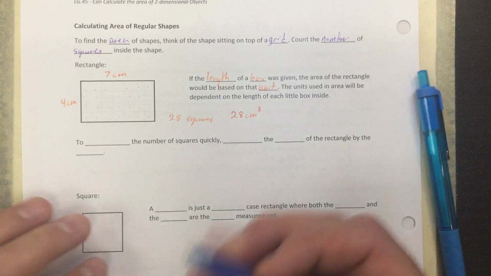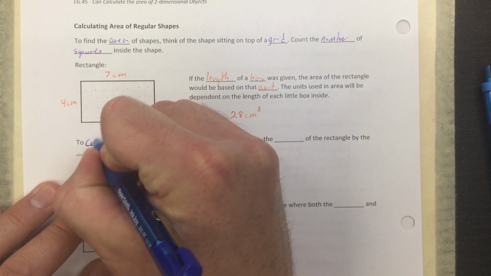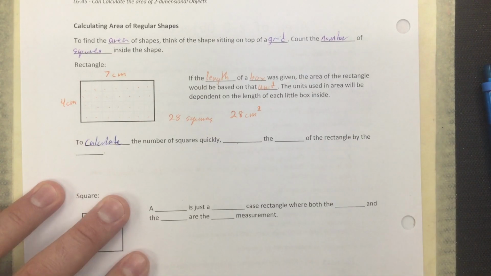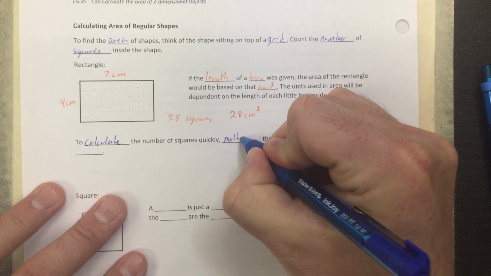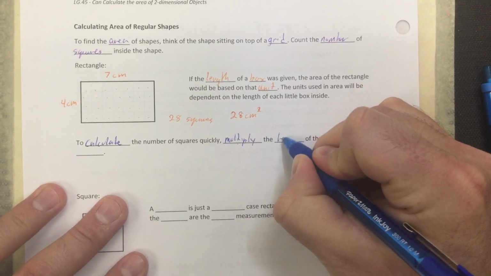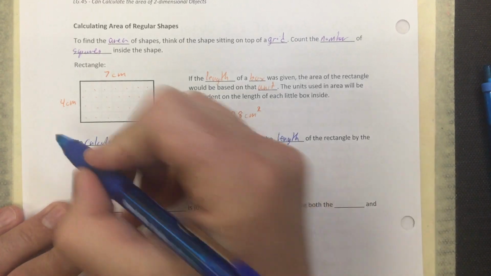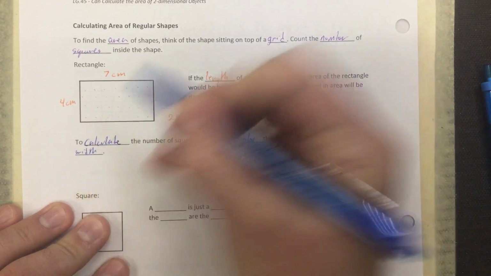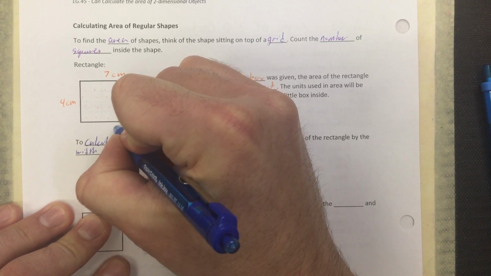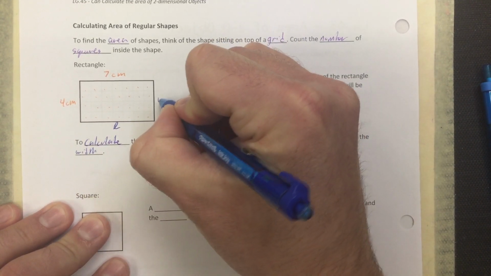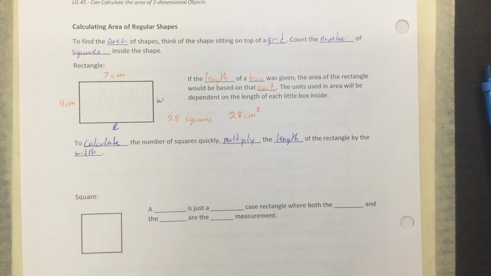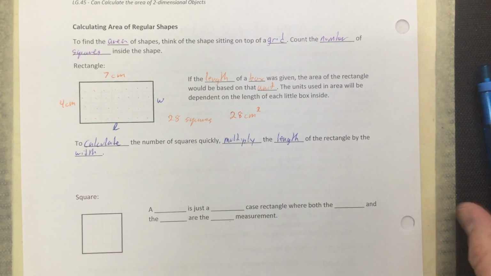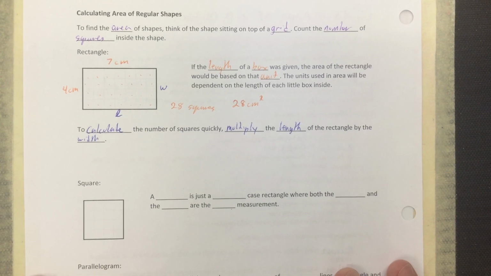Now, to calculate the number of squares really quickly, instead of counting them all out, we can multiply the length of the rectangle by the width. I'm going to call this the length, and I'm just going to put an L here, for length, and this the width, and I'm going to do a W. Now you'll notice I have a stylized L. The stylized L is because just a regular L looks like a 1, so I use a stylized L instead of using a capital. It's just something that some teachers use.